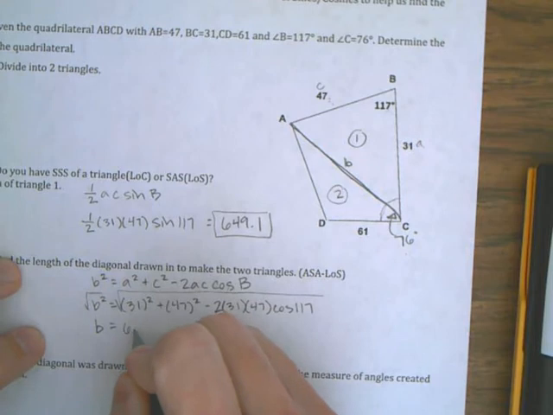So that's side B. So I know this is now 67.3.